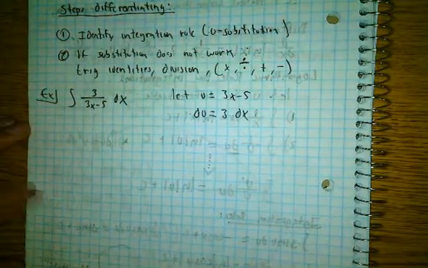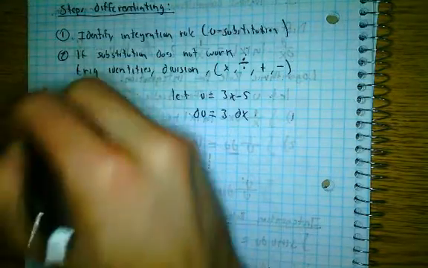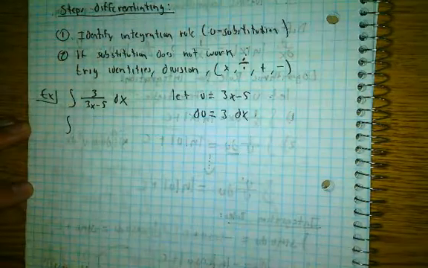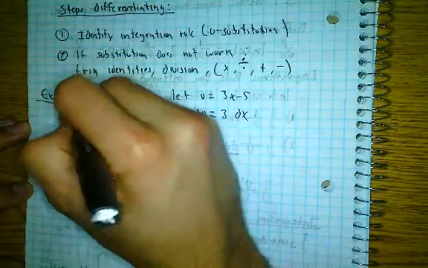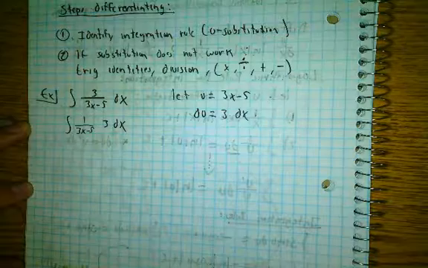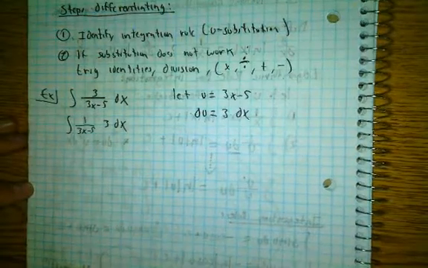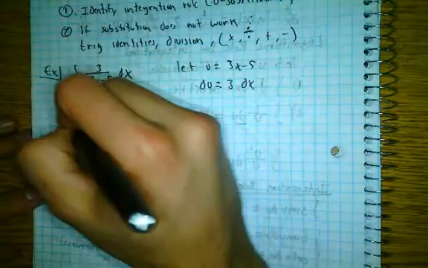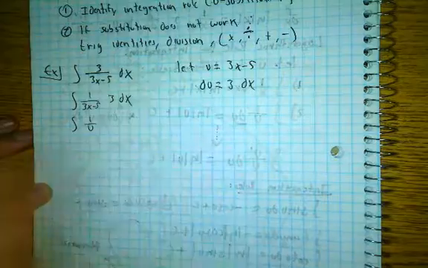Now, maybe you can see the following. Then you would have 1 over 3x minus 5 times 3 dx, right? That's the same expression. Do you guys agree? Well, now you can make some substitutions. This is the antiderivative of 1 over u, and 3 dx is the same thing as du.